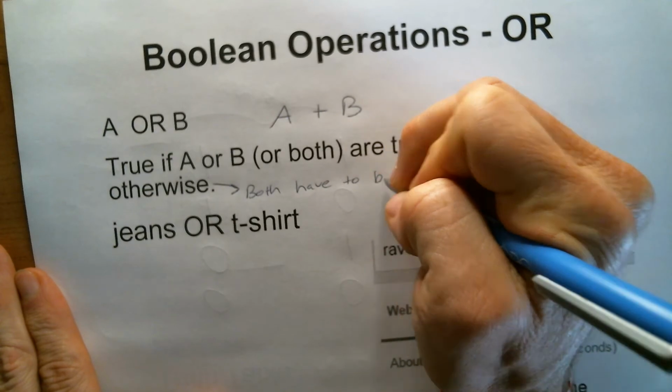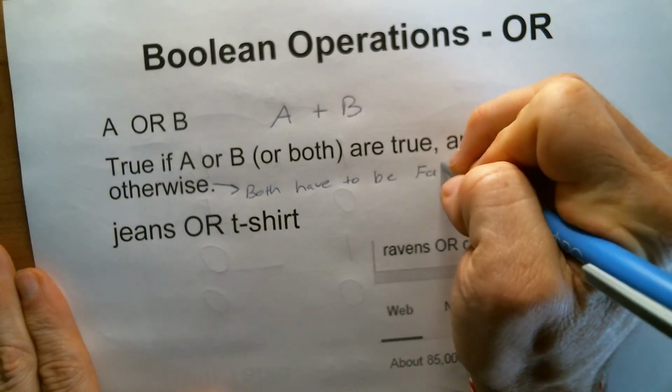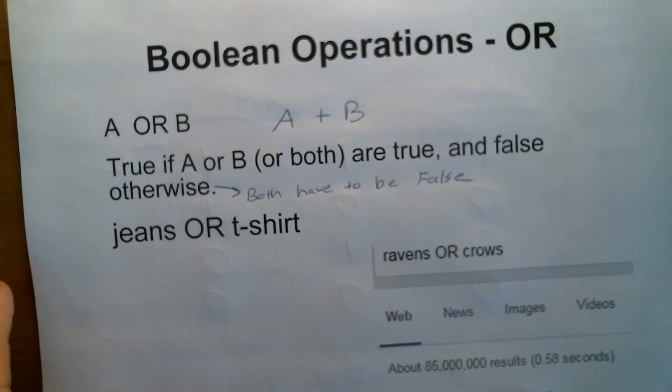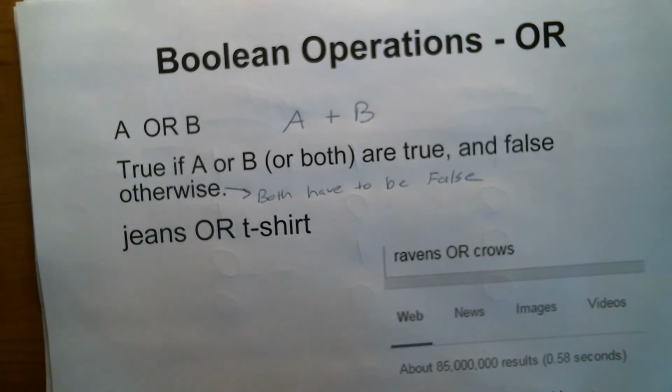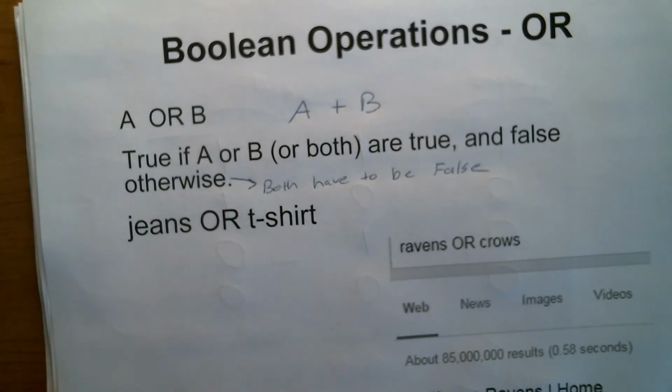All right, let's not be coy about this. It just means that both have to be false. So again, if you were in the room right now, I might say, stand up if you're wearing jeans or a t-shirt. Now, both of them don't have to be true. Only one of them has to be true.